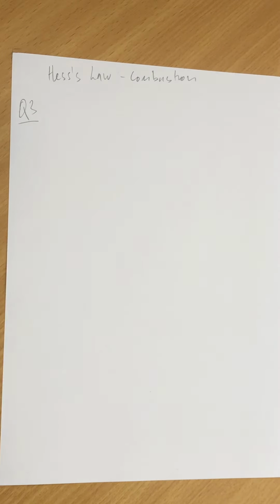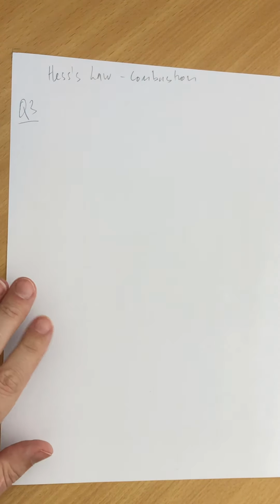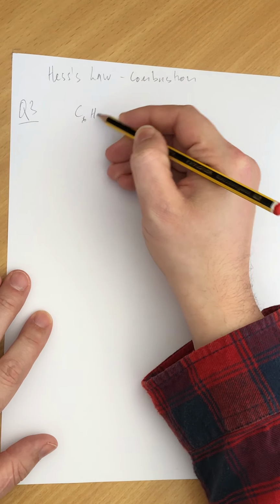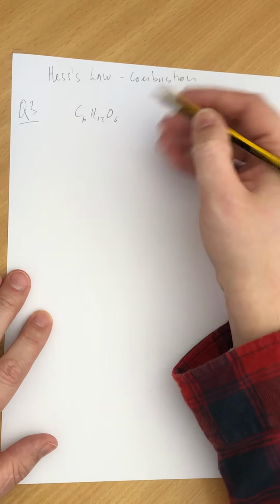Right, hello all. I've had a request to go over question 3 from Hess's law, combustion. There's a couple of ways in which to do this. The question that we are doing is question 3 of fermentation of glucose. So, two ways in which you can do Hess's cycles. The first one is by doing a cycle. I'm going to do both methods and then you can choose which you prefer.